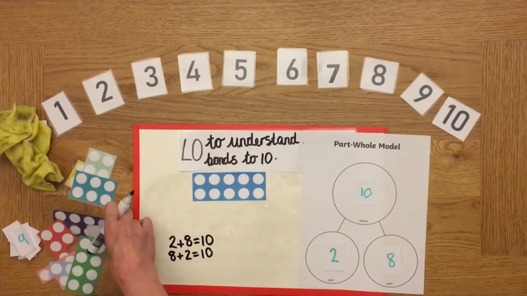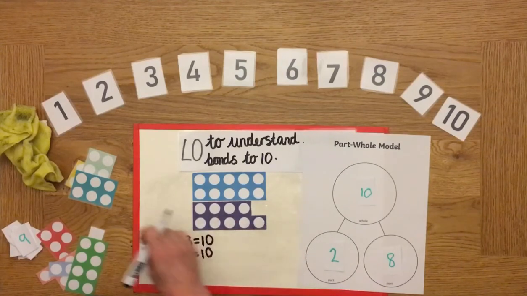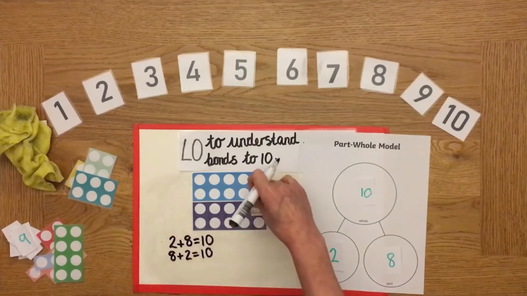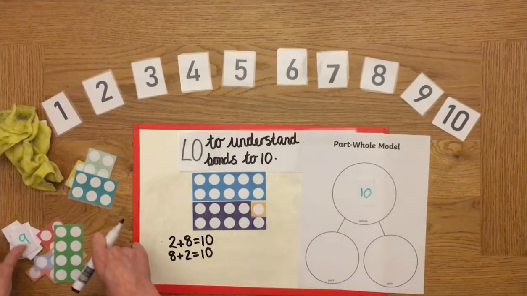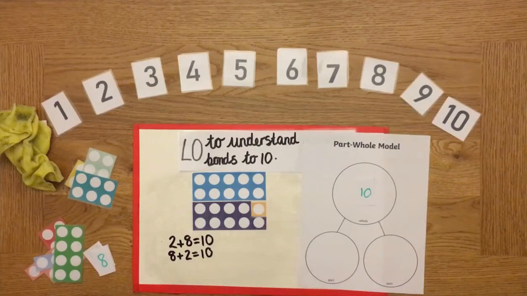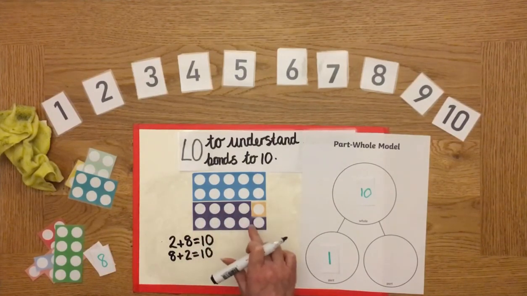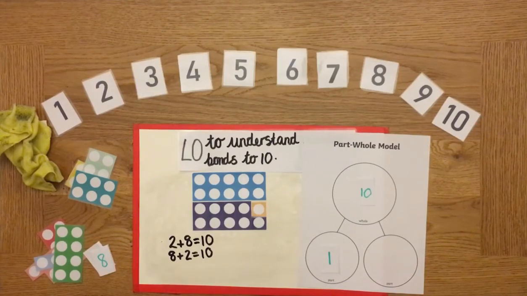Let's do this one and this one. So, what 2 parts do I need for this one? I need number 1 and I need number 1, 2, 3, 4, 5, 6, 7, 8, 9. 9. So I have 1 add 9 equals 10, or I have 9 add 1 equals 10.